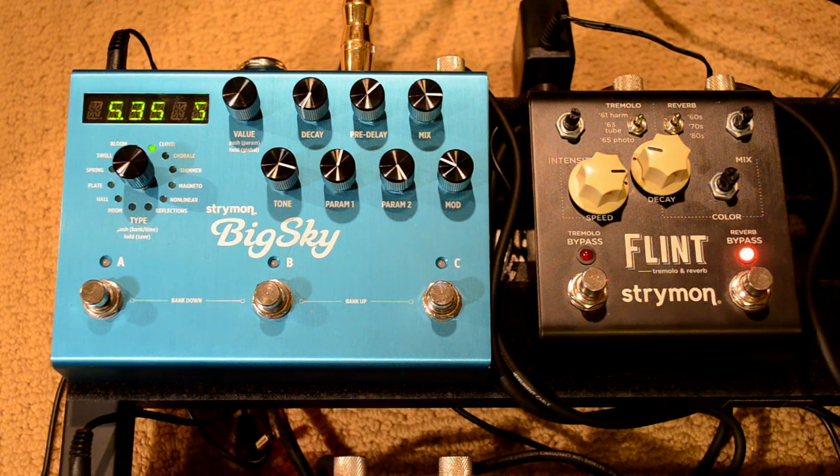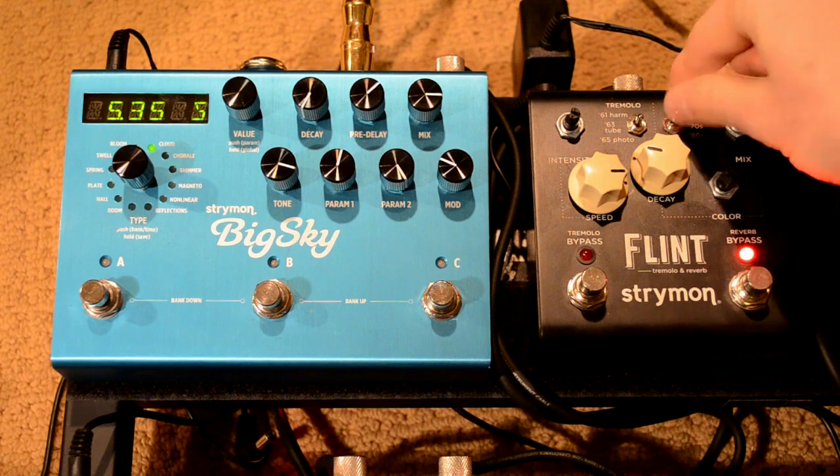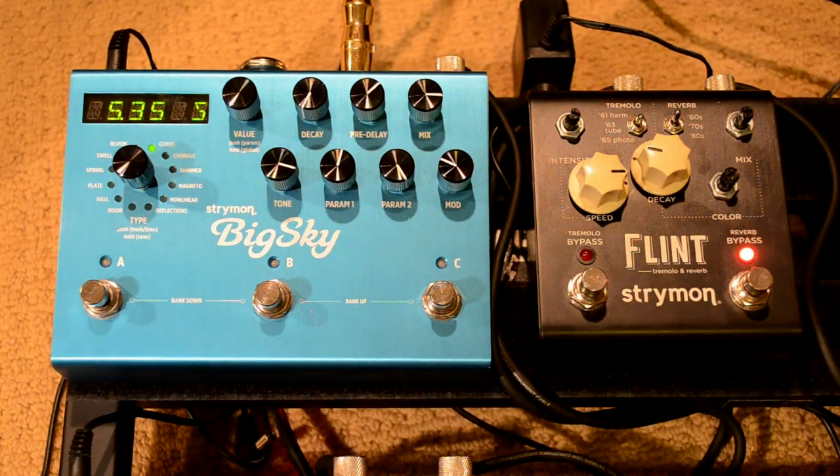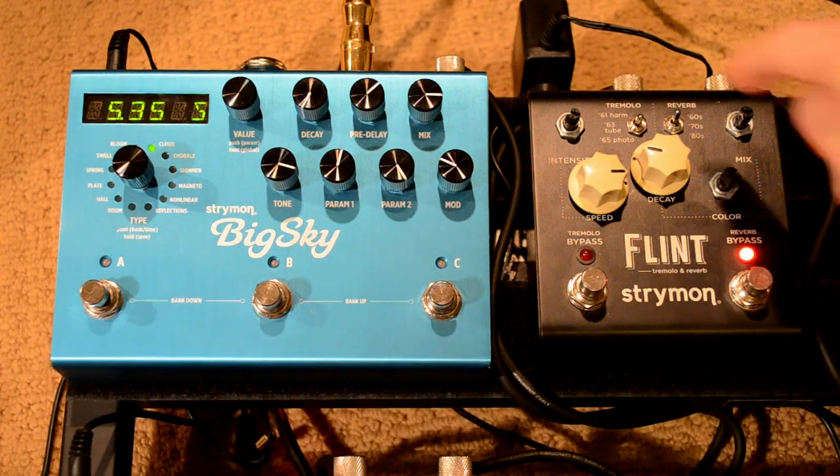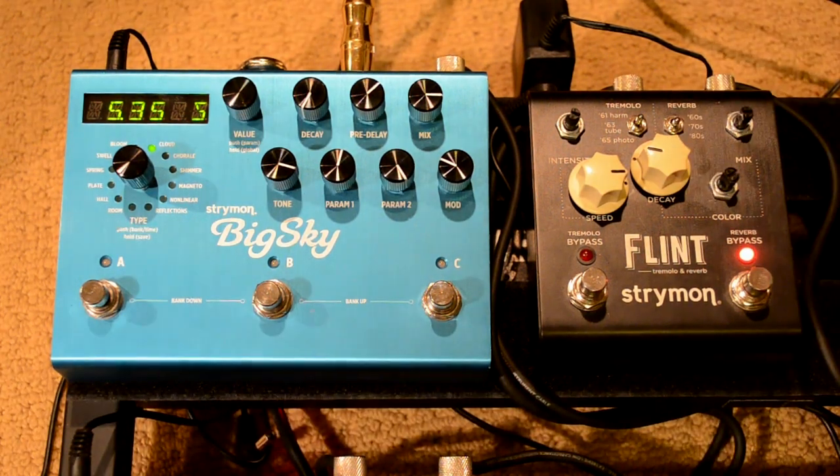There's maybe still a little tiny bit of pre-delay, but not as much as in the 80s mode. And the 60s mode, which is a spring reverb, has really no pre-delay at all. I just thought that was kind of interesting, the choice they made to put in a little bit of pre-delay there.